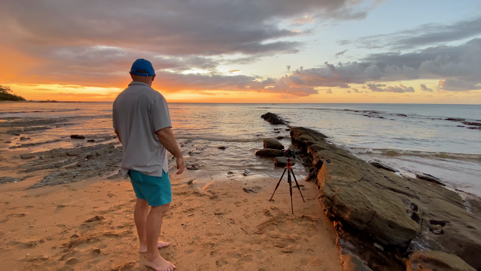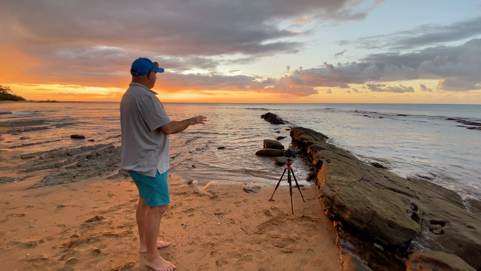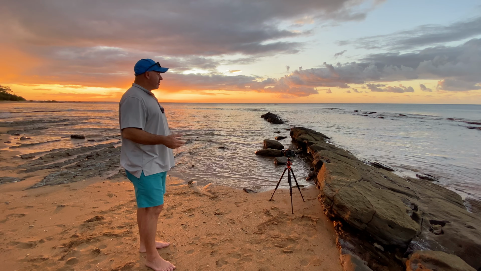I'm blocking out the sun, but yeah, we're starting to get a nice sky, so I'm going to get some shots. And I might even put on a filter to show you how we can do long exposures in aperture priority.